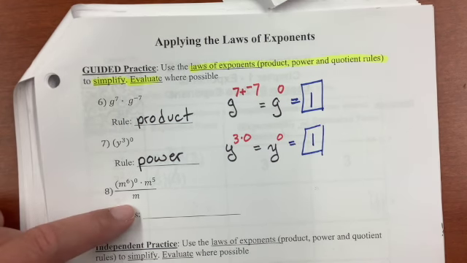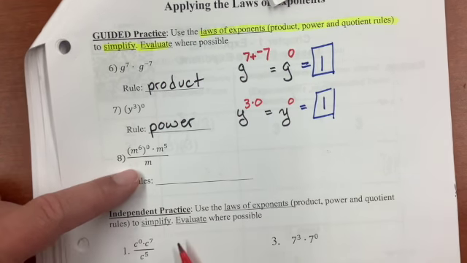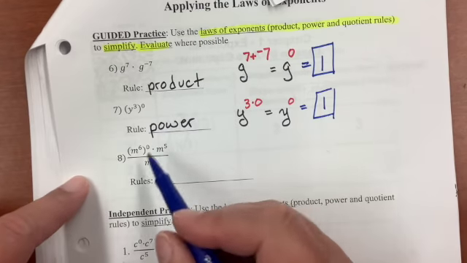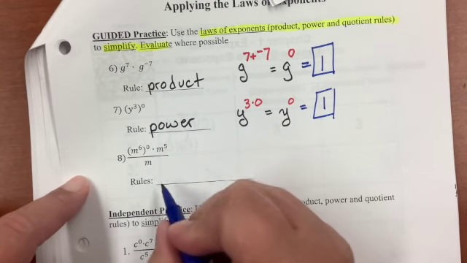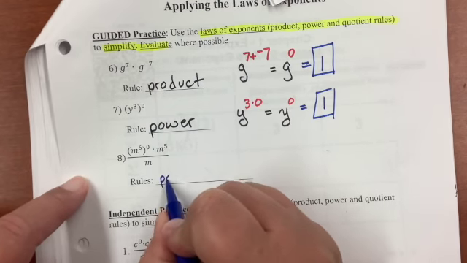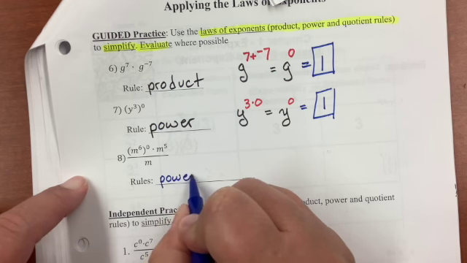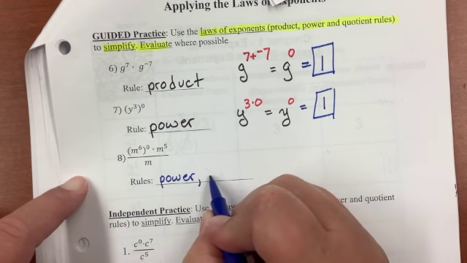This has a lot of rules. This is using all of my rules that I know, every single one of them. This is using, to start with, the power rule. And then it's going to use the product rule.